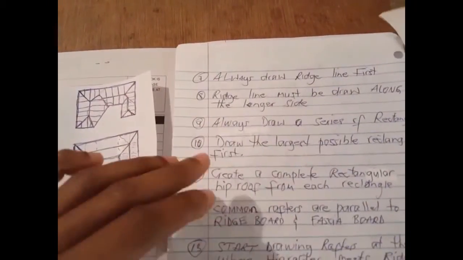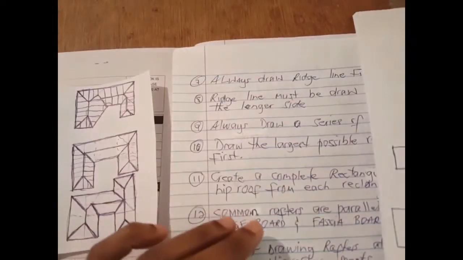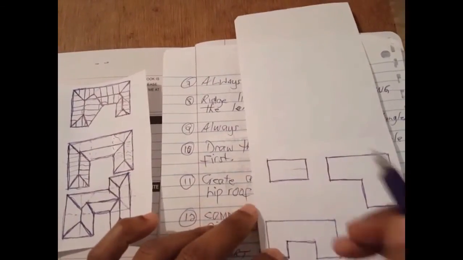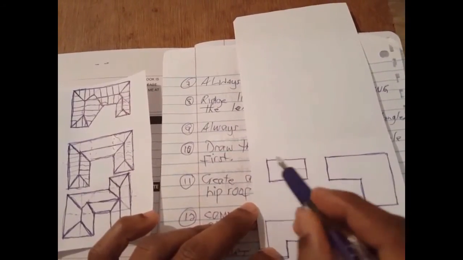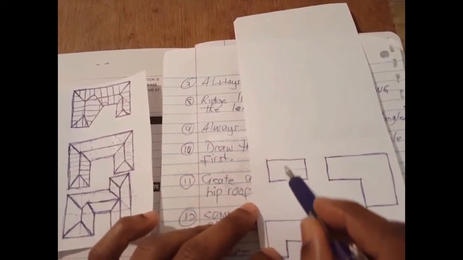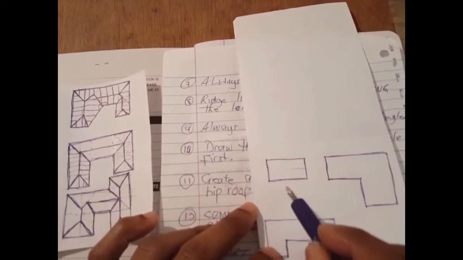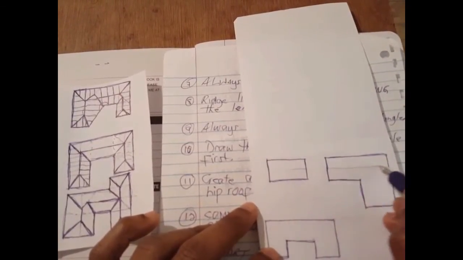So when we get into drawing the roof, you will see what this means. The first thing is to draw the ridge line first here, and the ridge line is normally in the middle of the distance of the span. So for that one, I will draw my ridge line first here.